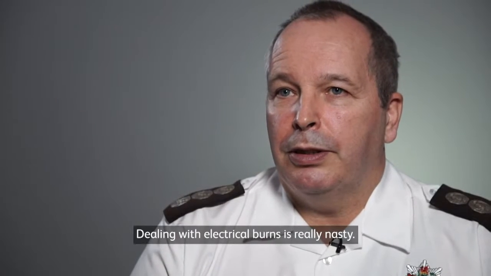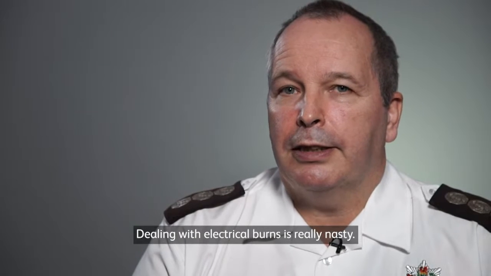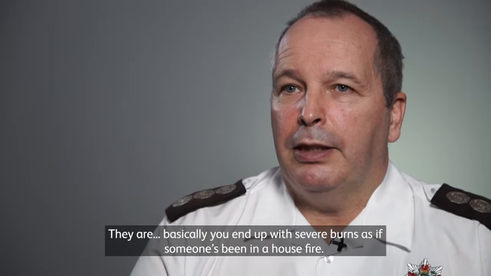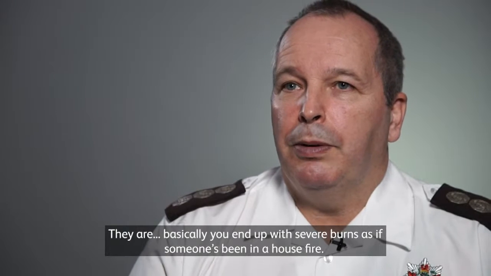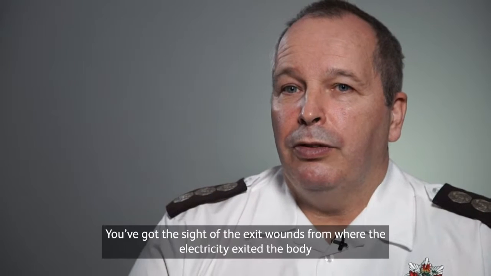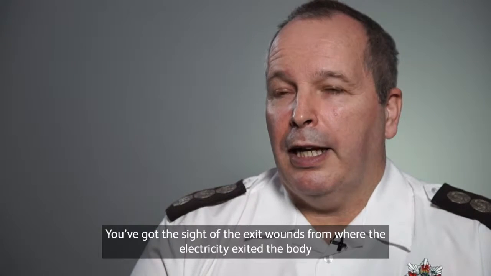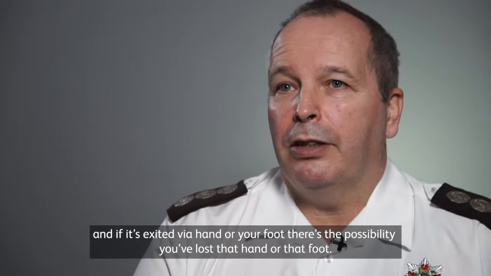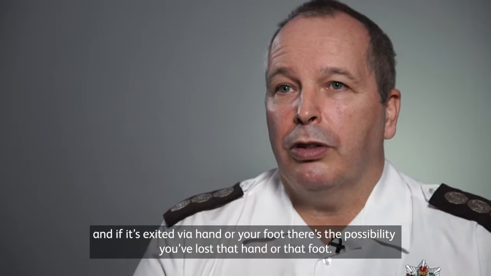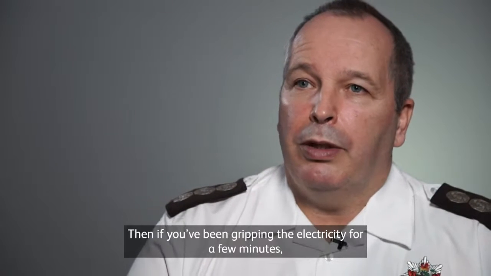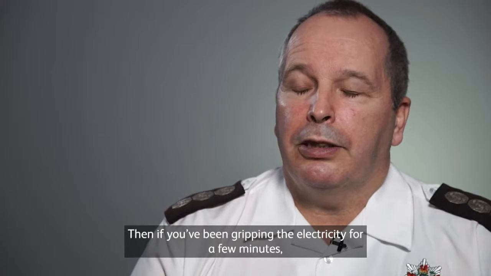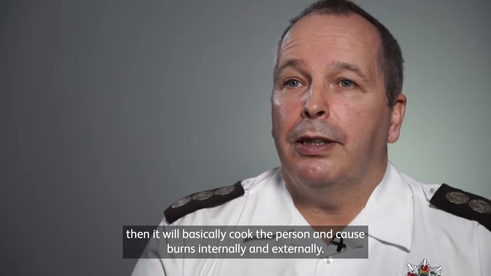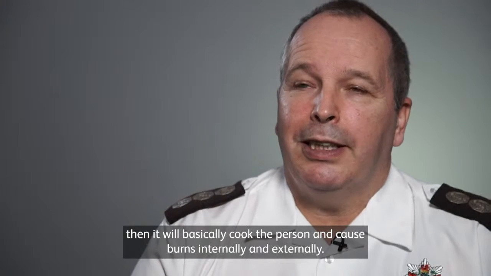Dealing with electrical burns is really nasty. You end up with severe burns as if someone's been in a house fire and they've been severely burnt. You've got the site of the exit wounds from where the electricity exited the body, and if it's exited via your hand or your foot, then there's a possibility you've lost that hand or that foot. If you've been gripping the electricity for a few minutes, then it will basically cook the person and cause burns internally and externally.